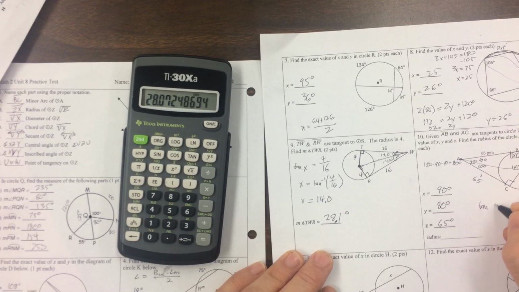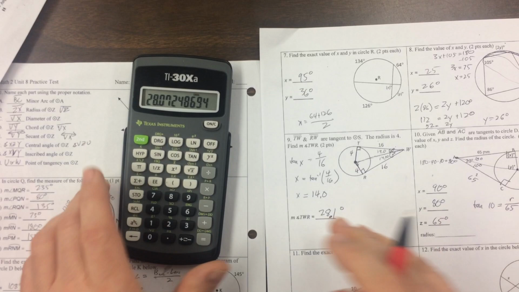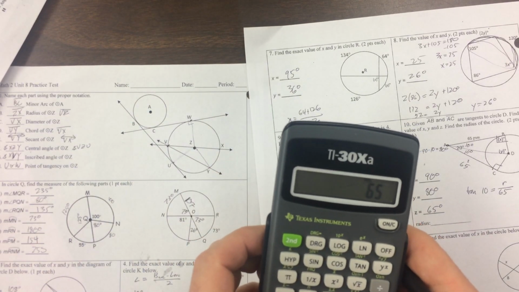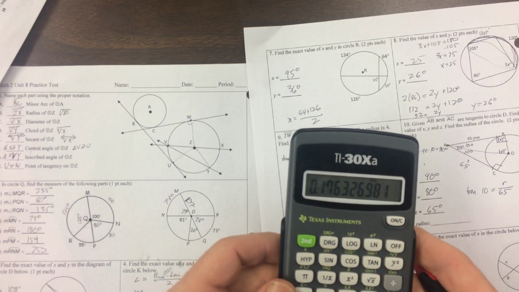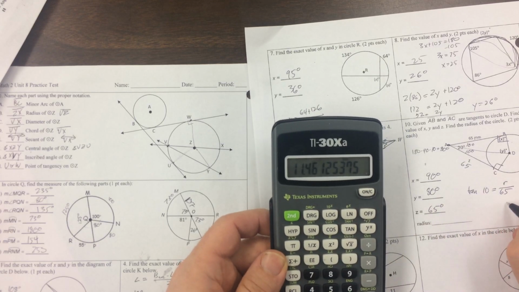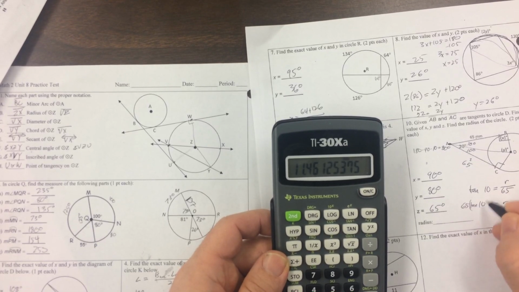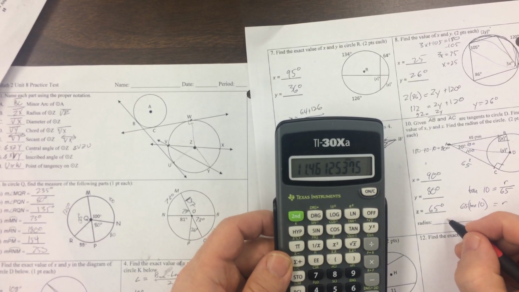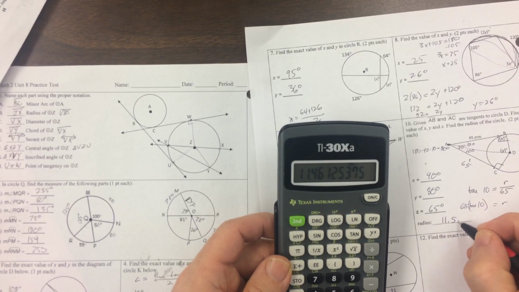So tan of 10 is going to be the opposite, radius, over 65. So 65 times tan 10 gives me R equals 65 tan 10. So the radius is going to be 11.5 millimeters.